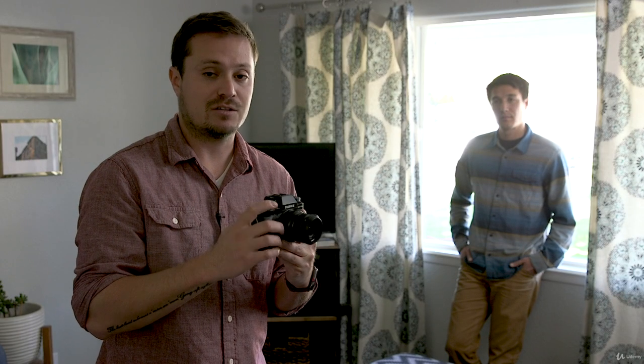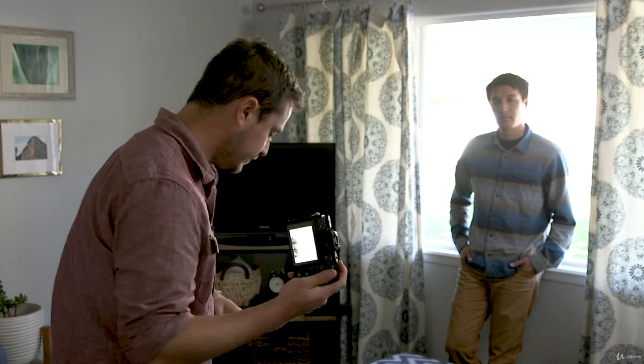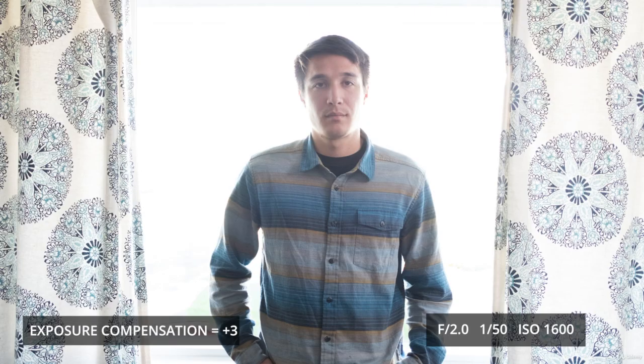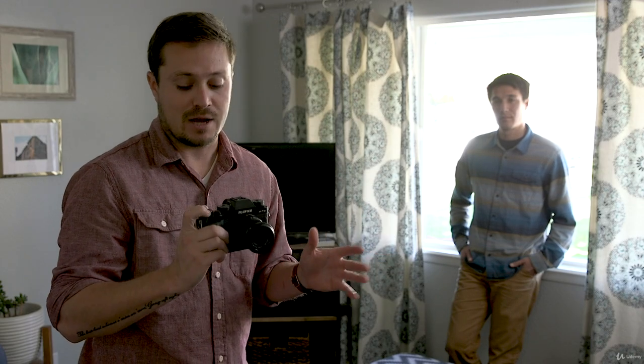Let's do +3 and add a little bit more. So now that's way bright. Basically, I've told the camera that I want it to be 3 stops higher, and it shows a 1/50th of a second. Everything else stays the same. And you can see now that the brightness in the photo allows me to see inside and Sam. The background's totally blown out. And this is a very quick and easy way to use exposure compensation in a practical situation.